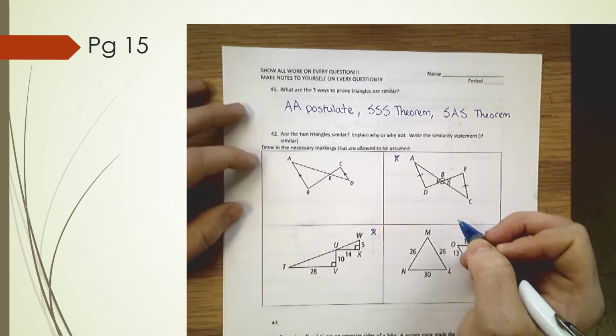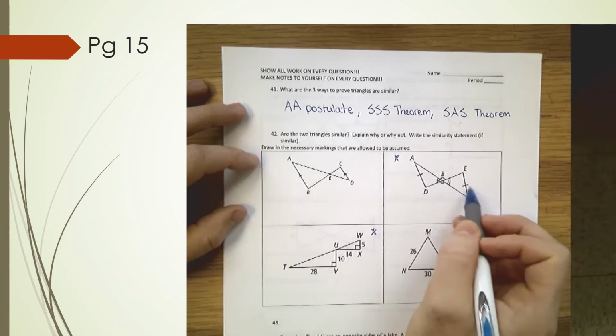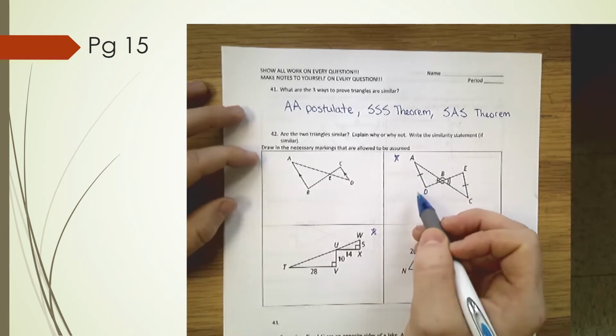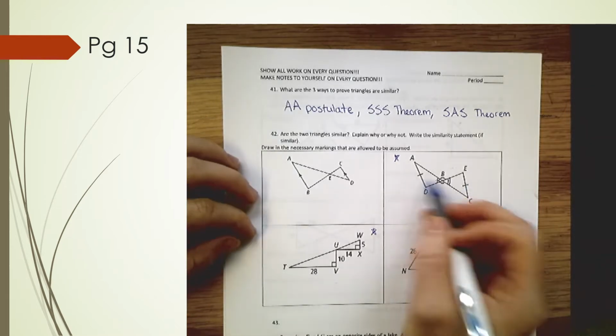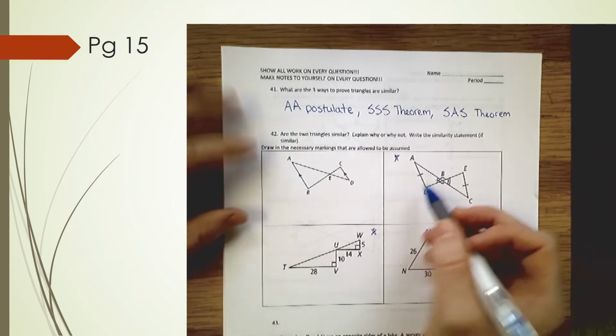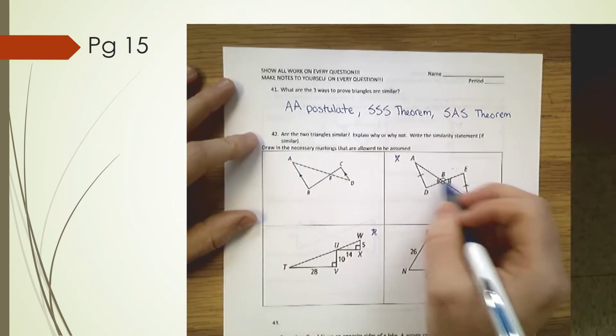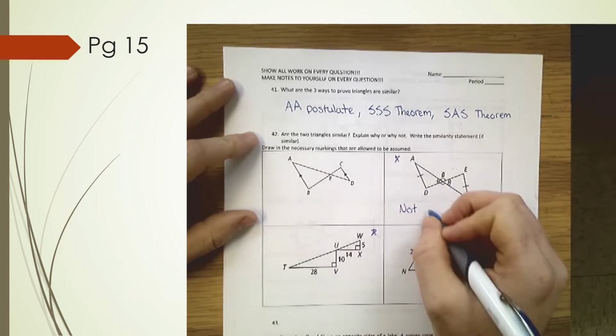Now, right now, the only thing we've been told is the angles, and we've actually been told that these sides are congruent. Remember, we're trying to figure out if things are similar. So if the sides are congruent, chances are we're not dealing with one of our similarity statements. So in here, this is going to be not similar.